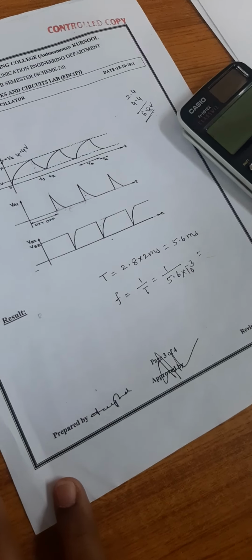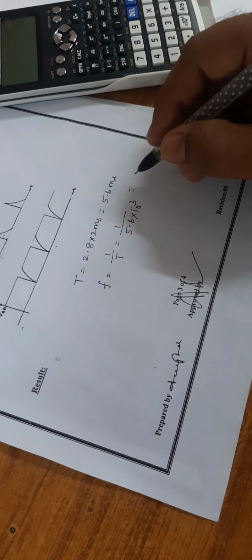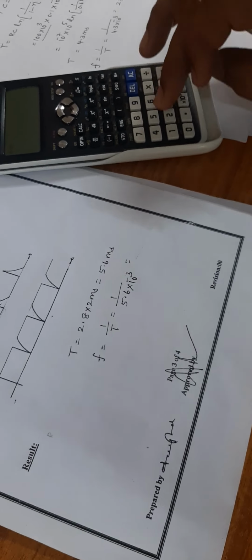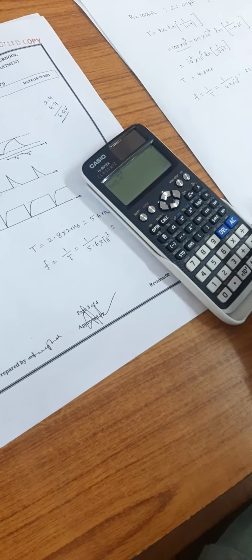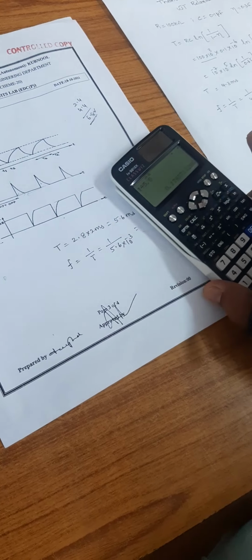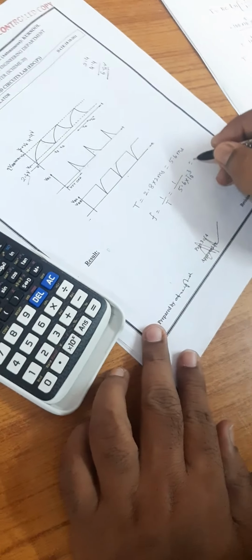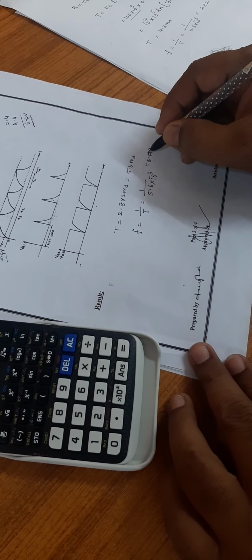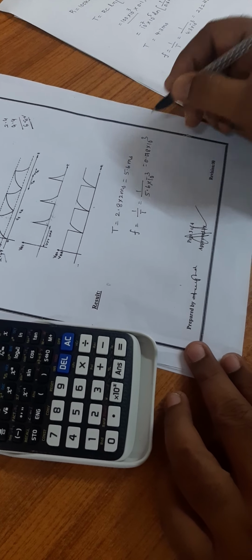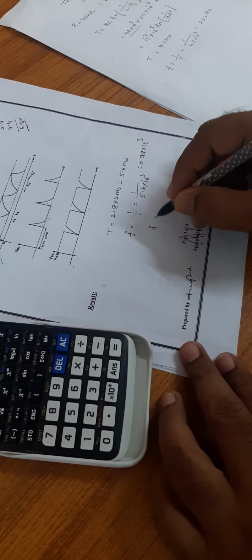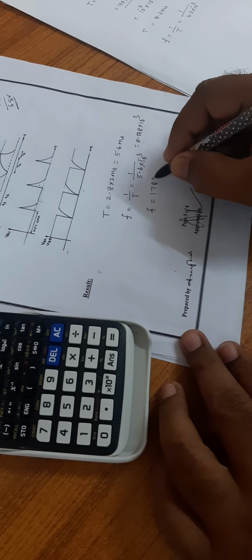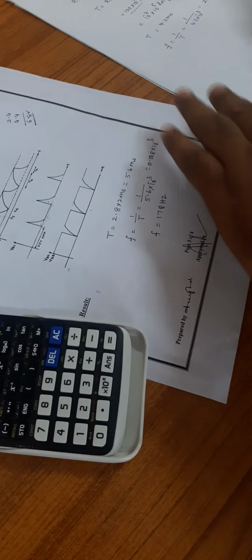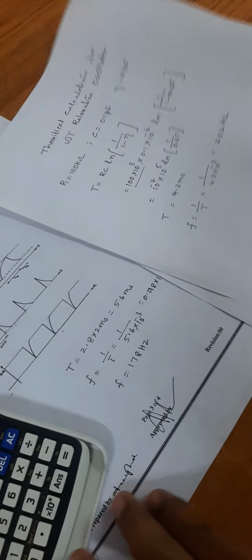The value is 0.178 into 10 to the power of 3. The frequency is F equals 178 Hertz, and this is the practical frequency.